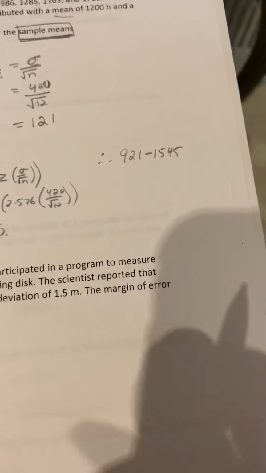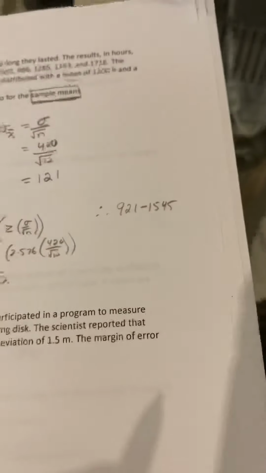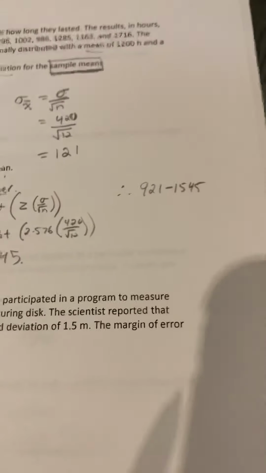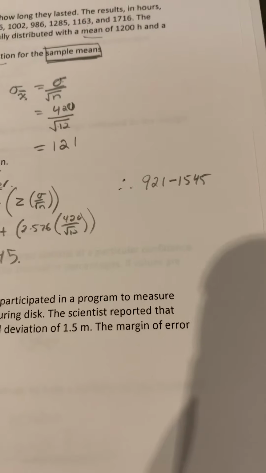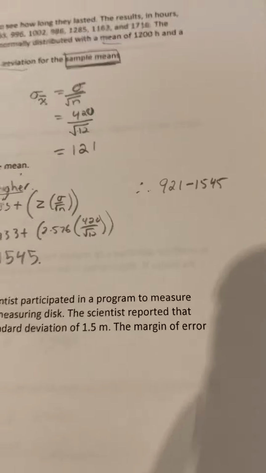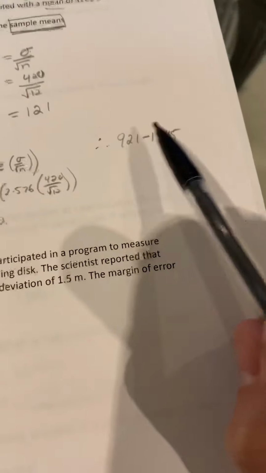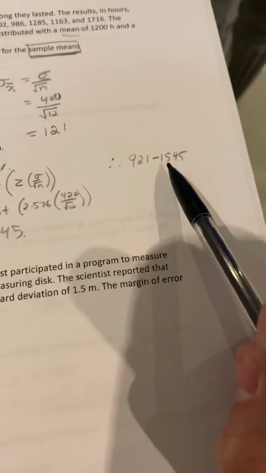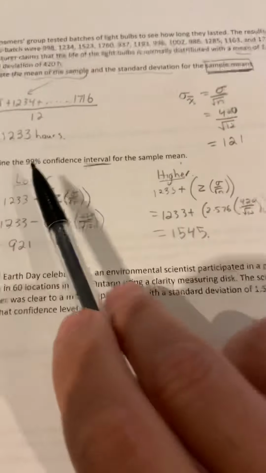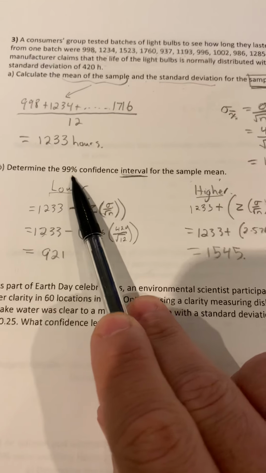1545 hours. So what that means again is that if you were to take another light bulb or do another sample again and you find the average, that means your average will be within these two values. So from 921 hours to 1545 hours, 99 out of 100 times.